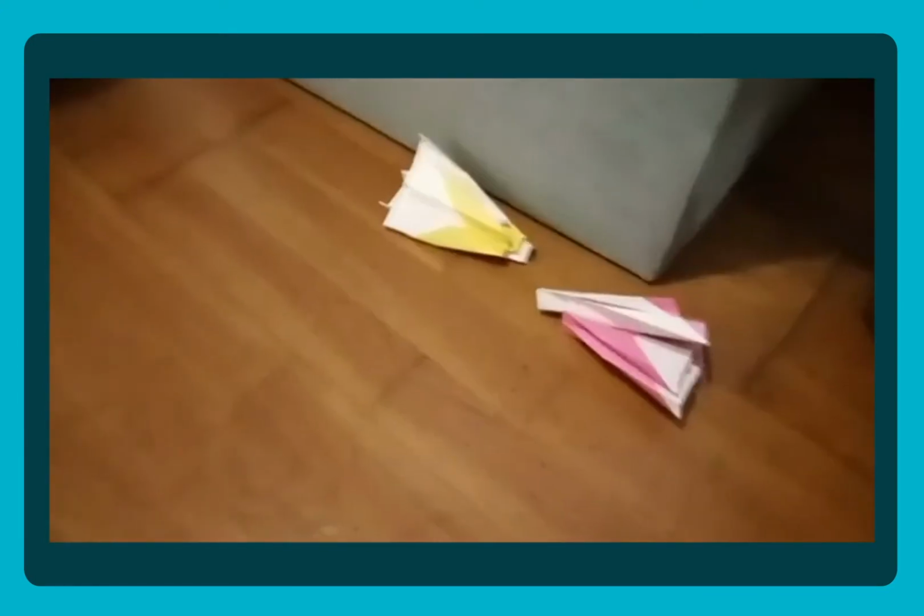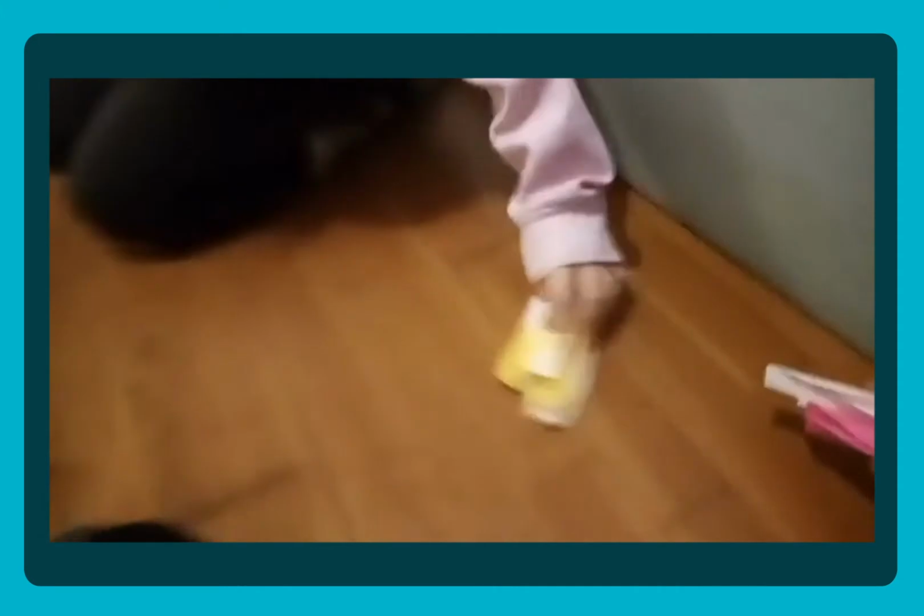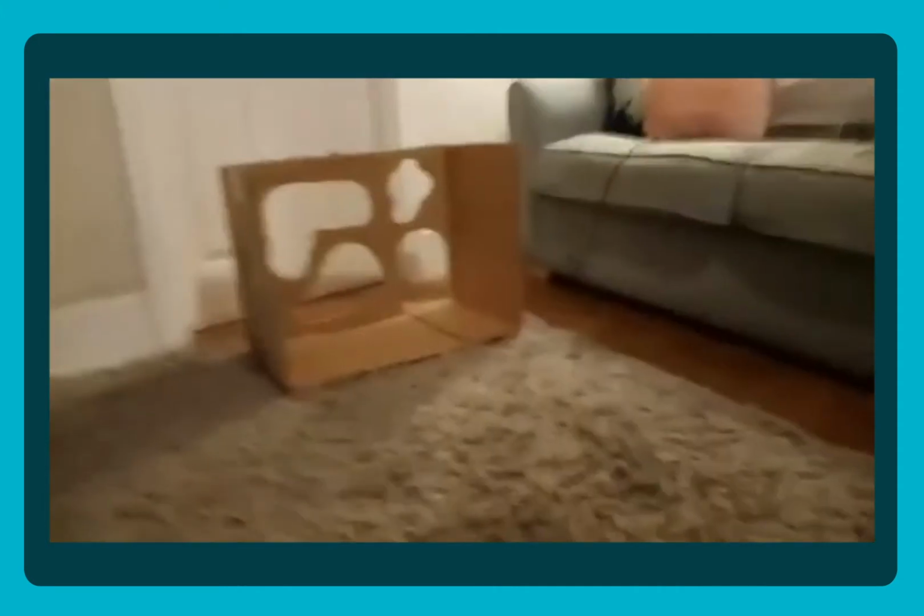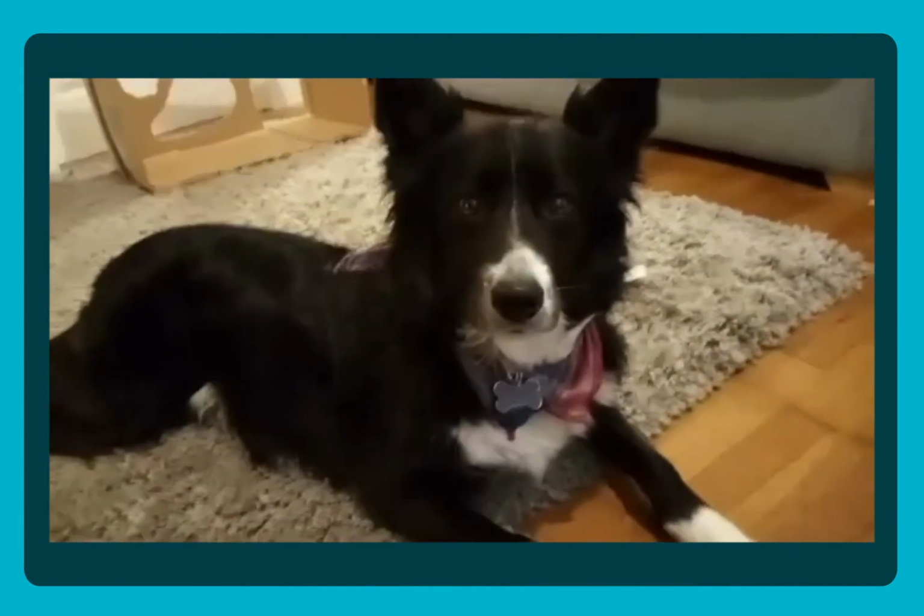So, in order to play this game, I've made a series of smaller planes. And everybody say hi, Zoe. Hello. Hi, Zoe. And I'm going to compete against Zoe. Do you want pink or yellow? I'll have yellow. Zoe's going to choose the yellow planes. We're going to play a really, really basic form of this. Say hi, Albie. Good boy.